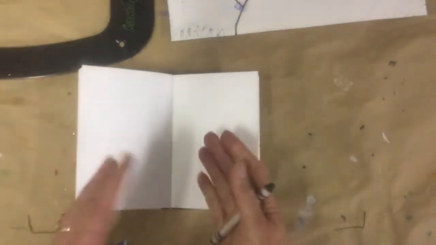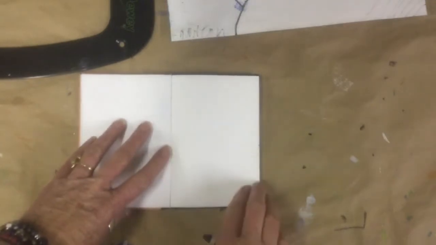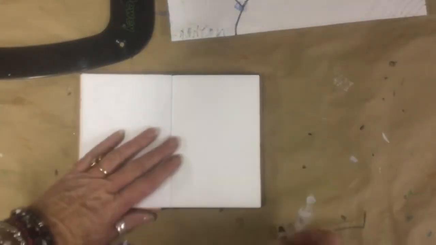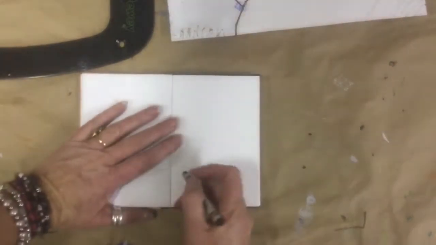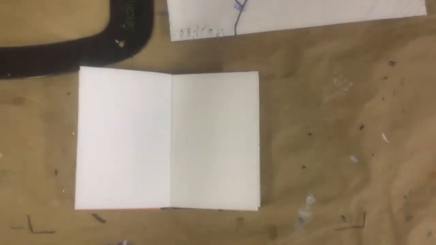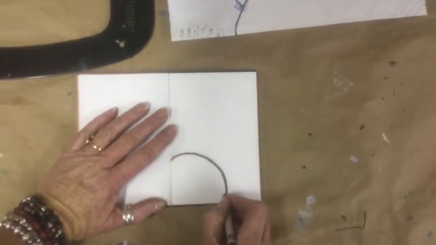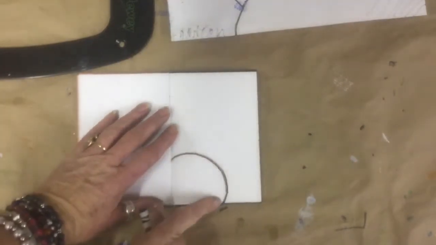Okay, remember the goal is to fill your paper. So if you're working in a sketchbook like this, you want to fill the page. If you're working on a practice paper, a piece of copy paper, just make sure you're filling the page. So I'm going to start by drawing a half circle down here, and I'm going to make this one start from the corner. So we want to draw just a half circle.